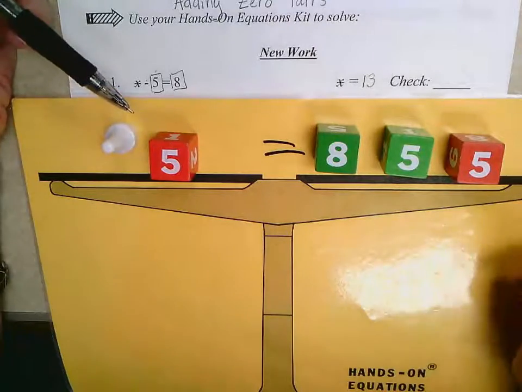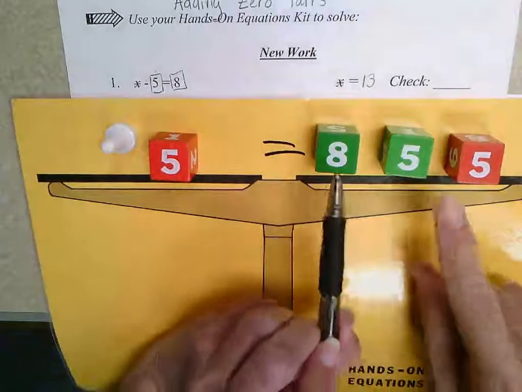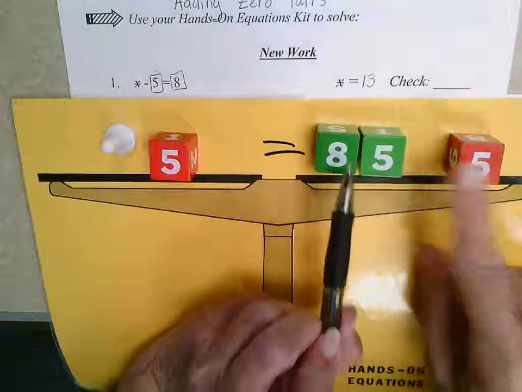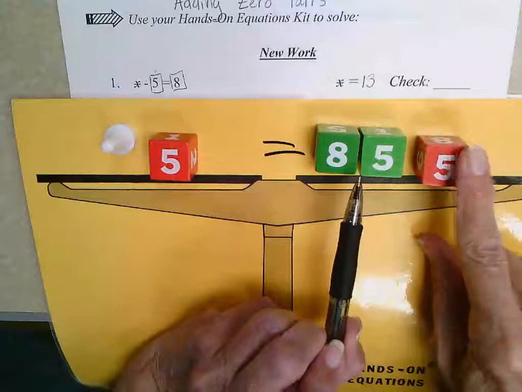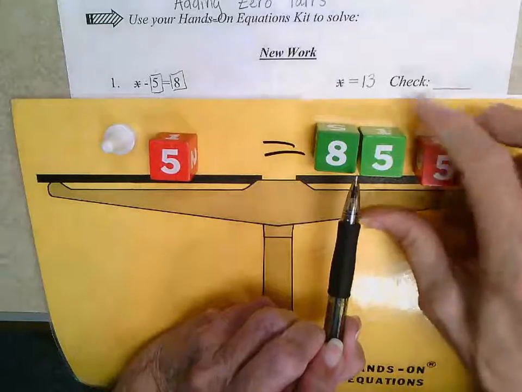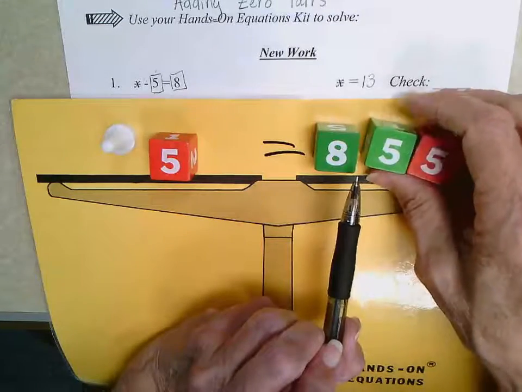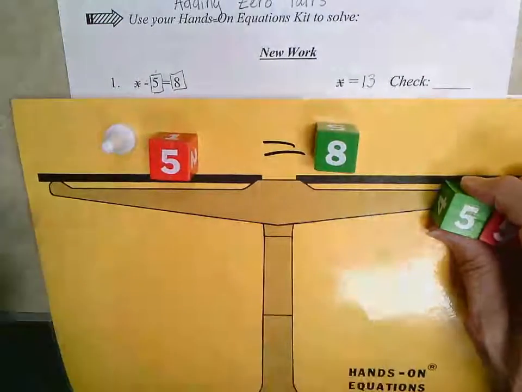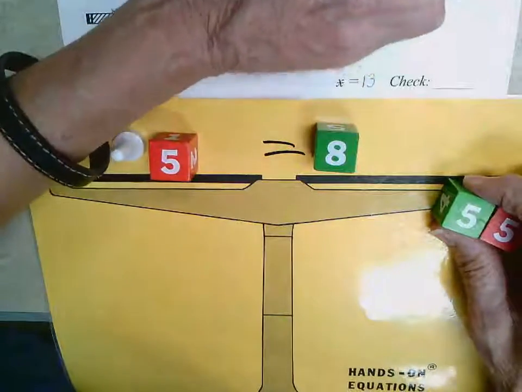When I look on my other side, I've got 13, and take away 5, that's going to give me 8. So my check here is 8 equals 8.